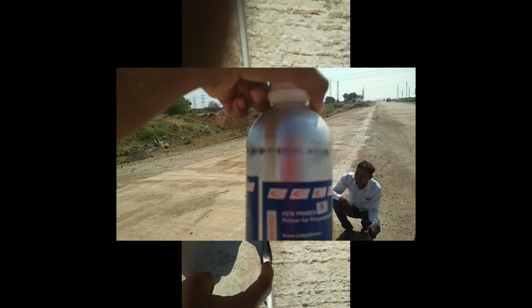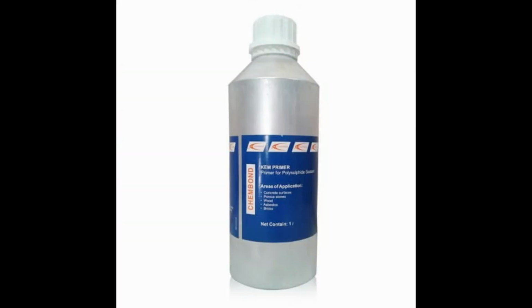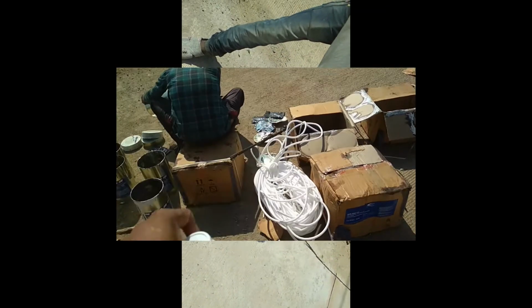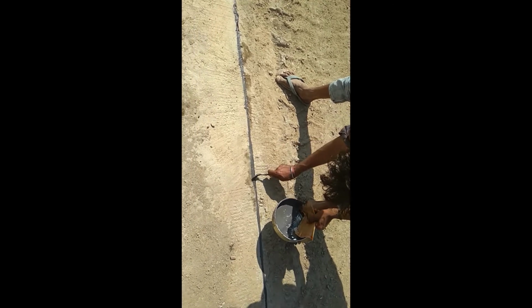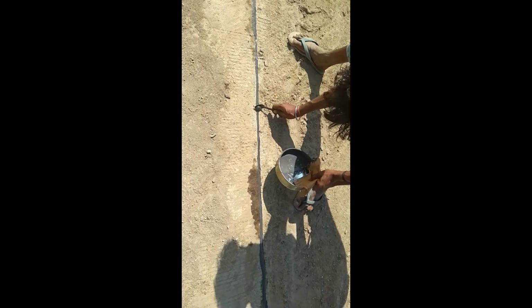Next, we will be going with the addition of the primer. Why is this primer used? Because the primer acts as a corrosion inhibitor. Once we place this 10 mm or 12 mm foam in this groove, later on the primer has to be coated. Once we pour this primer, later on the action starts of the epoxy resin and hardener paste. This is how we are working on the expansion joints, by filling the sealants. Thank you.